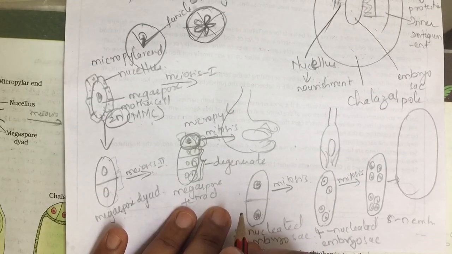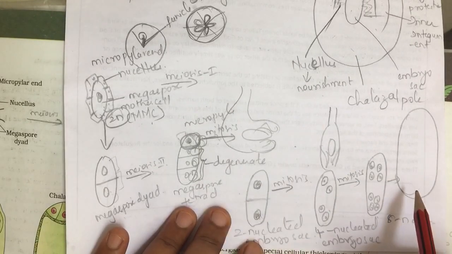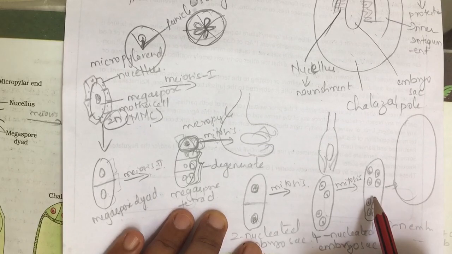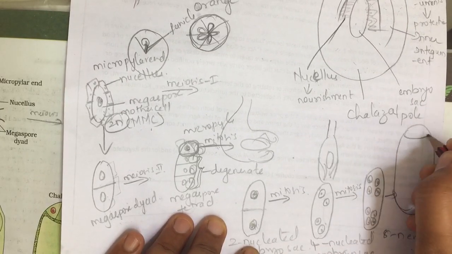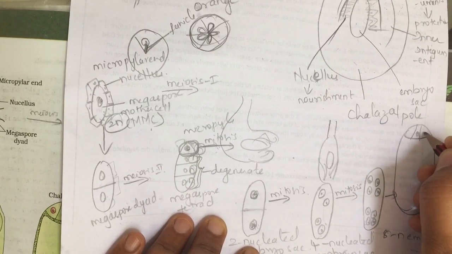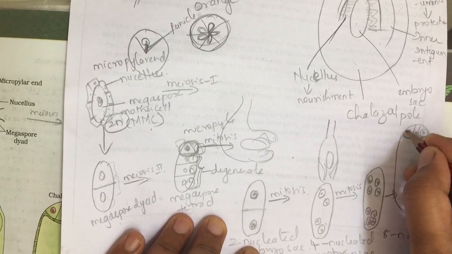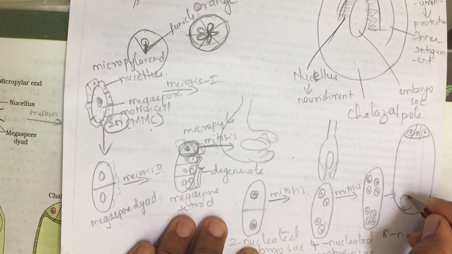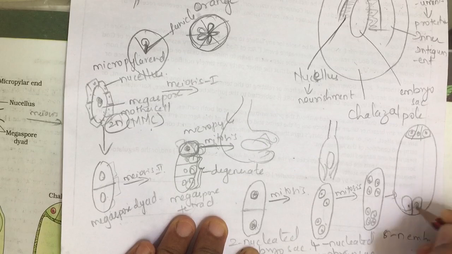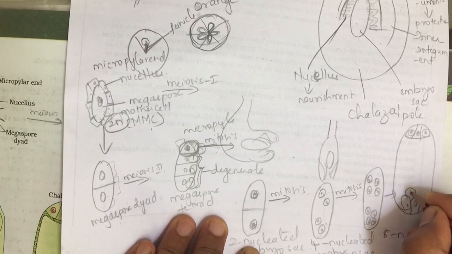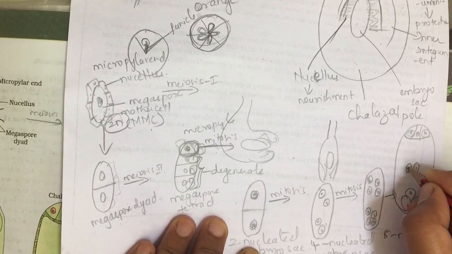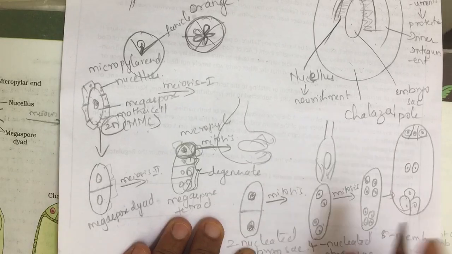Now this 8 nucleated embryosac later becomes something like this. It will differentiate with cytokinesis. Now cytokinesis takes place. Roughly I am showing, it is there in your textbook with a neat diagram. So you can find this.